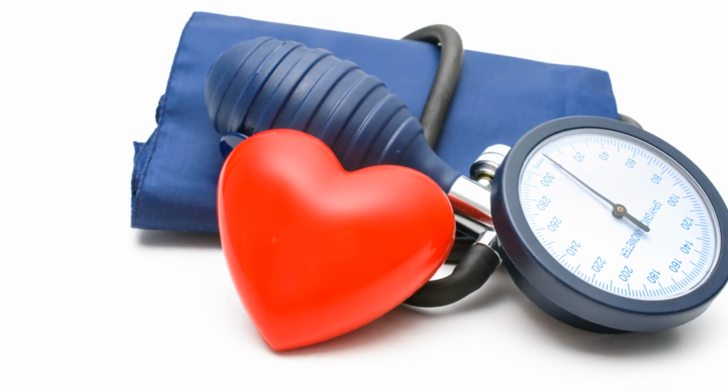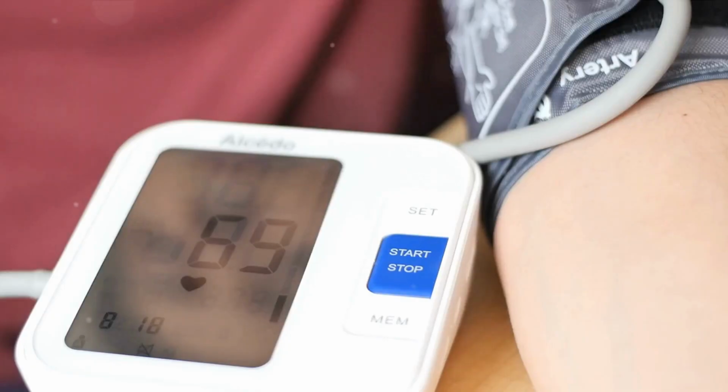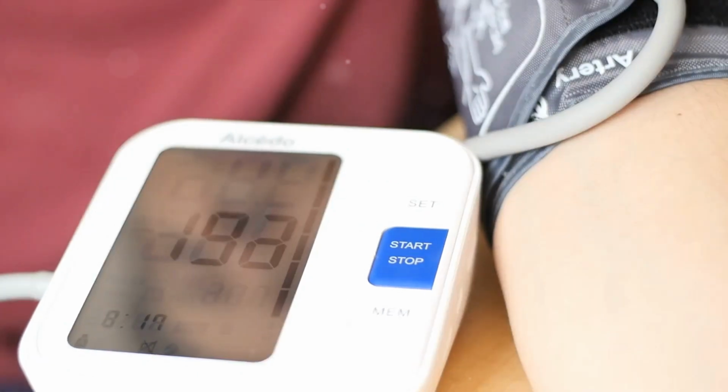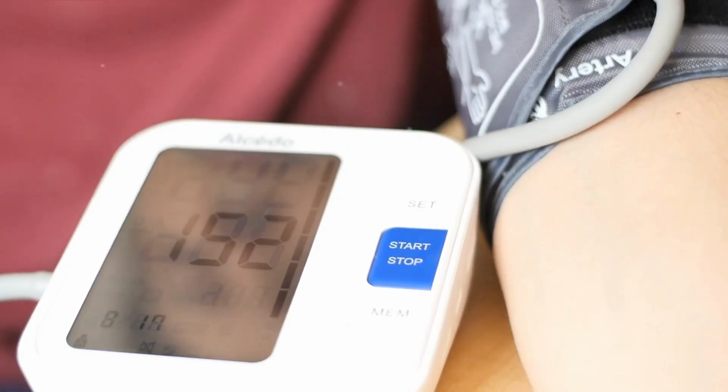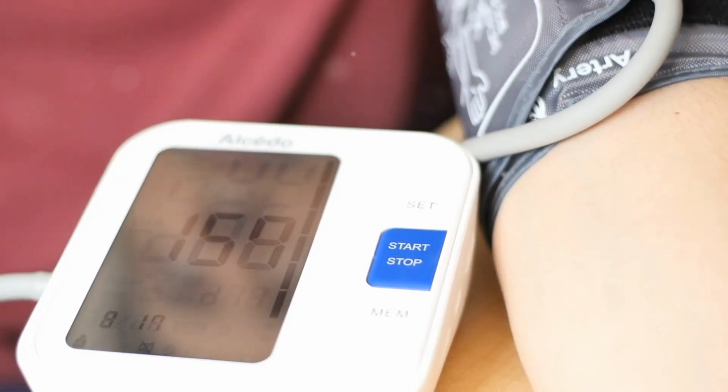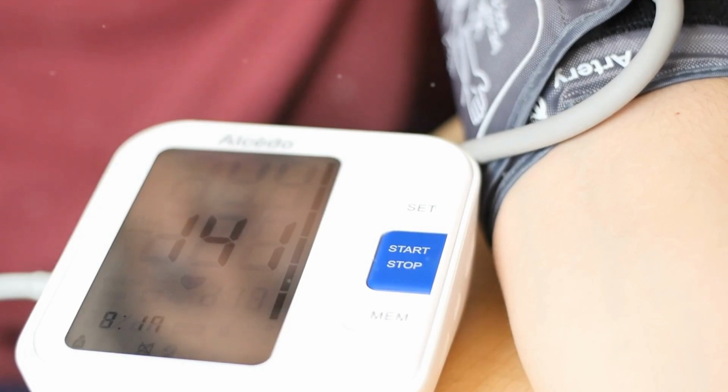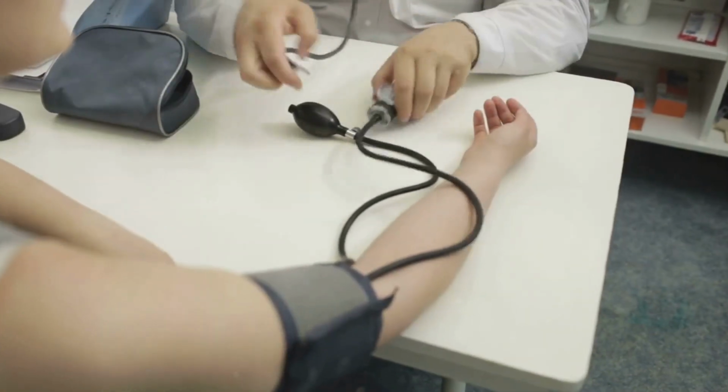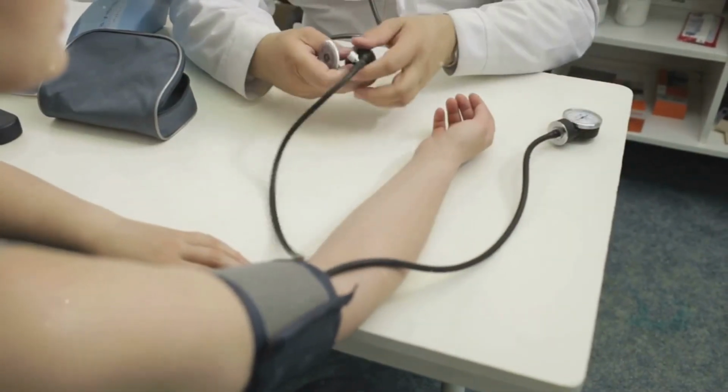What is low blood pressure? Blood pressure is the force exerted by circulating blood against the walls of blood vessels. It is typically measured in millimeters of mercury, mmHg, and expressed as two numbers: systolic pressure, the top number, which represents the pressure when the heart contracts, and diastolic pressure, the bottom number, which represents the pressure when the heart relaxes between beats. Low blood pressure is generally defined as a reading of 90/60 mmHg or lower.